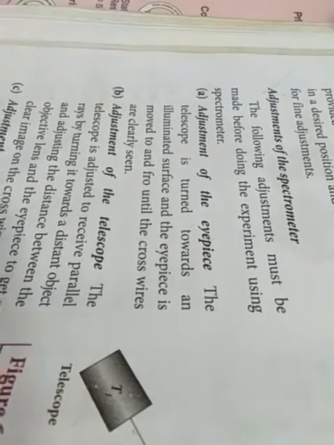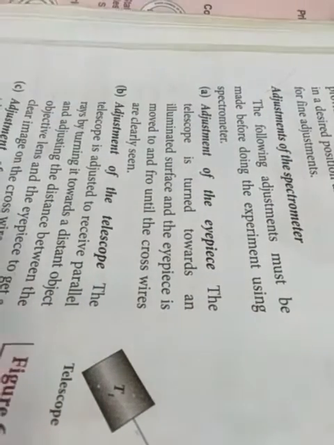So eyepiece, get the clear image of the cross wire. Okay, so next is the collimator. The next adjustment is the collimator. The telescope is brought in line with the axis of the collimator.